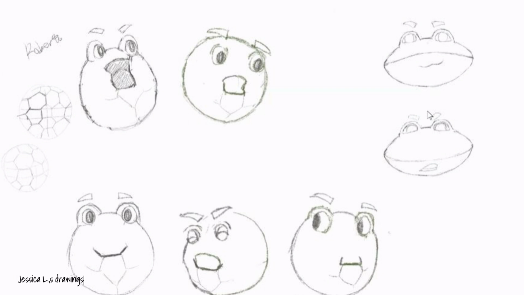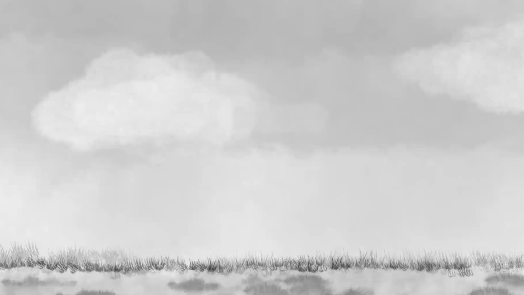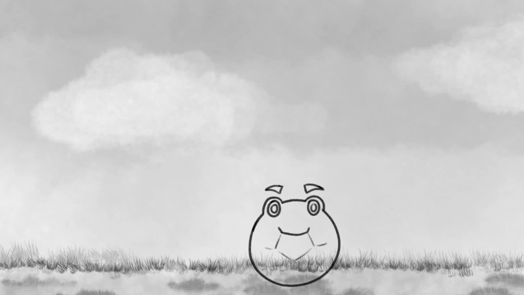Before she even started the animation, she began to practice drawing the characters. She shared with me that it was difficult for her to draw the soccer designer Roberto, so I changed the design and made it so that only one pentagon under his mouth had to be visible. Jessica L. then made the clean lines for the animation after her rough stage of animating it.